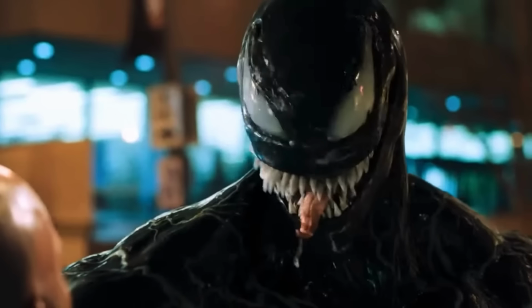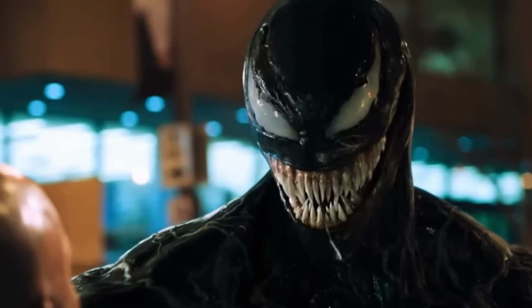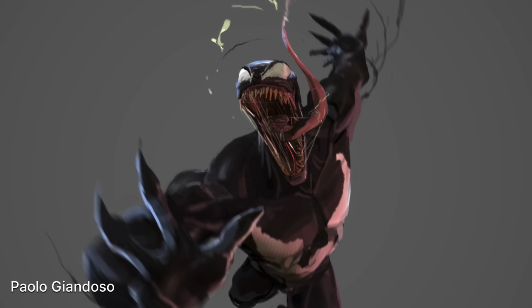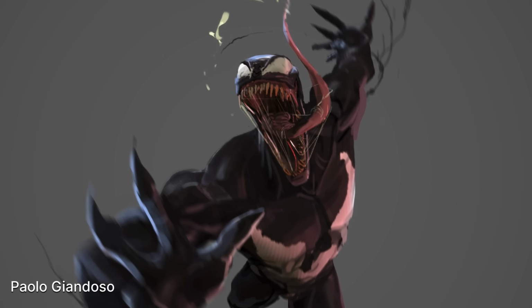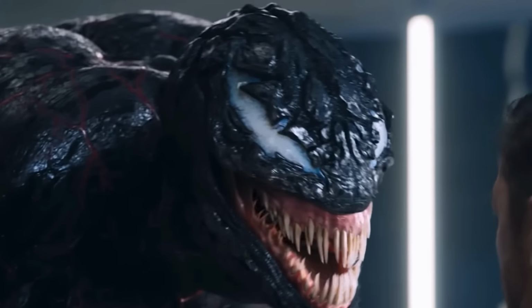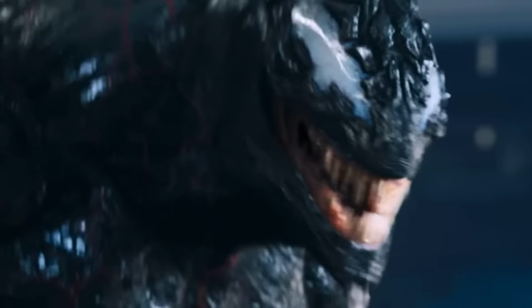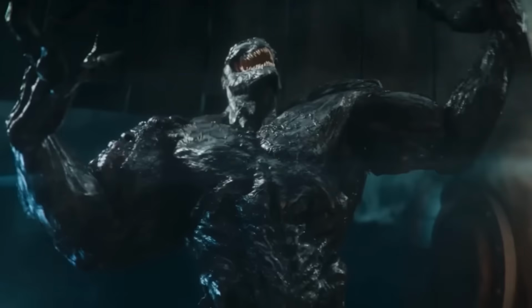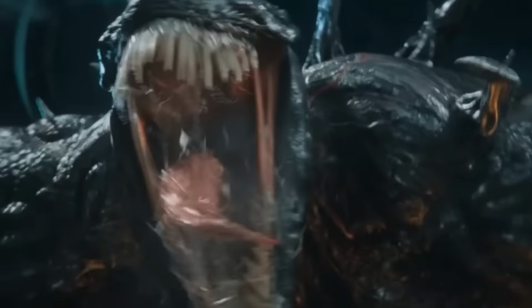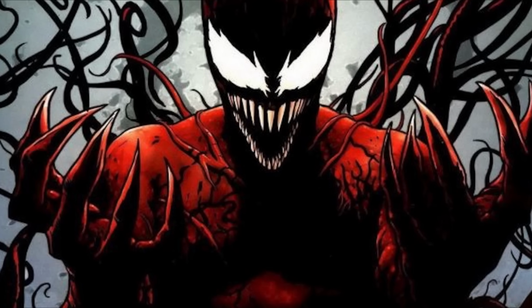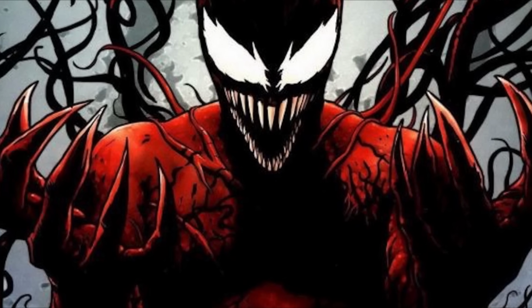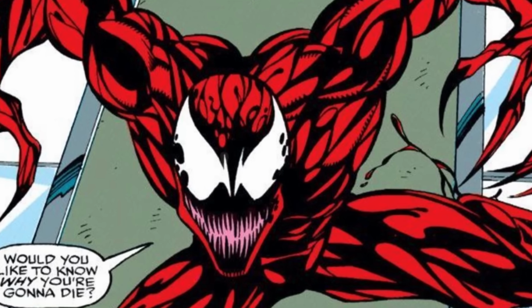Venom was not the only symbiote in the film that went through dramatic visual changes. In fact, Riot in the movie didn't go through visual changes at all. In fact, he was a completely different character altogether. Originally, Carnage was intended to be the main antagonist of the first Venom movie. We know this for many reasons.